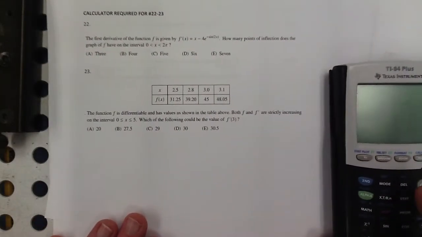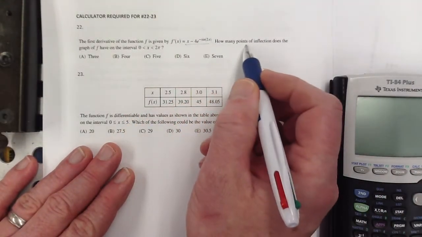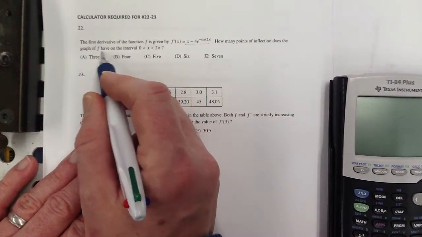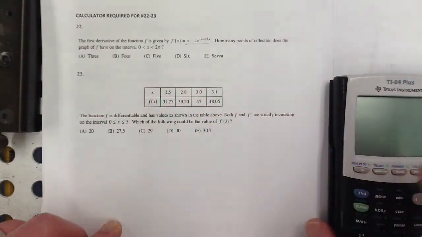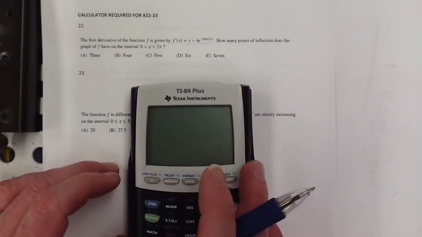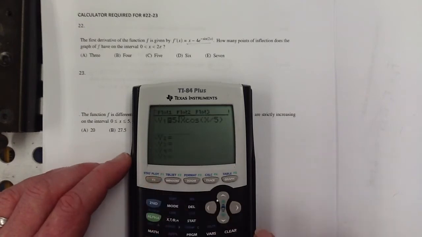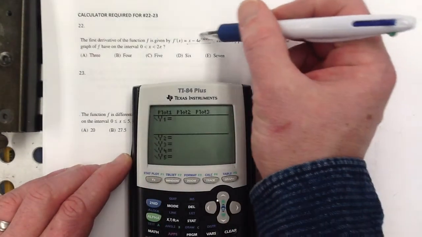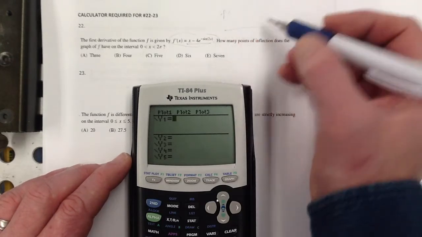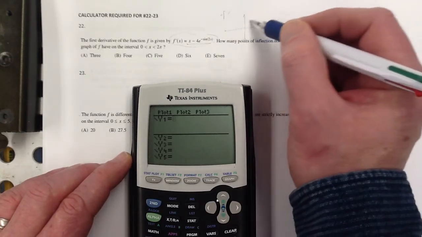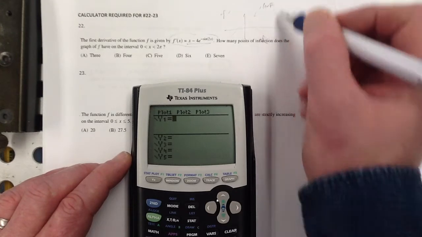Calculator. Okay, so the first derivative of a function is given by this. How many points of inflection does the graph of f have? Now, if you're thinking, oh, I need the second derivative, so I'm going to take the second derivative, you could do that, but I'm not going to do that because I know that if this is the derivative, then on the graph of a derivative, the inflection points are the maximums and minimums of that.